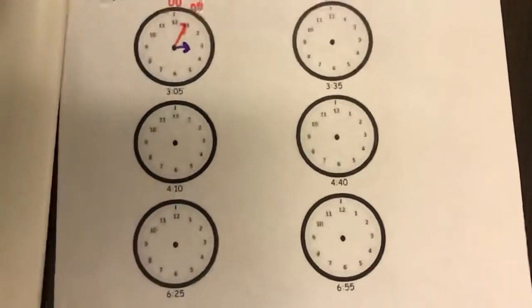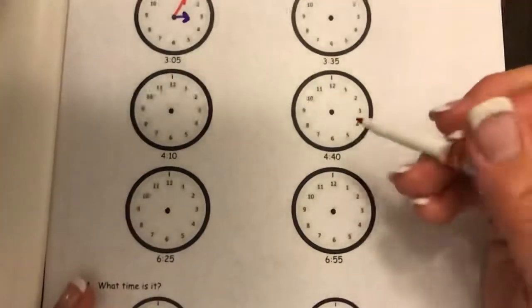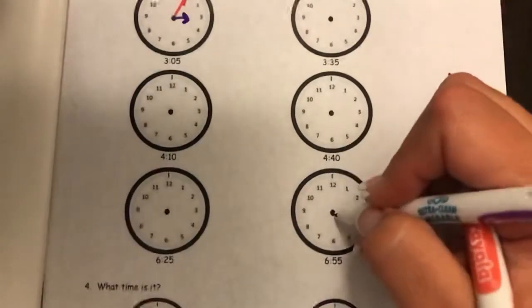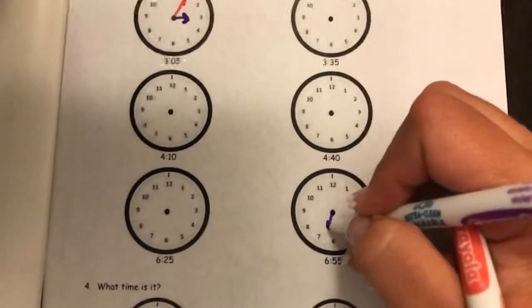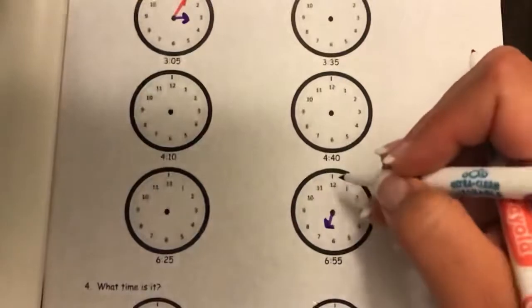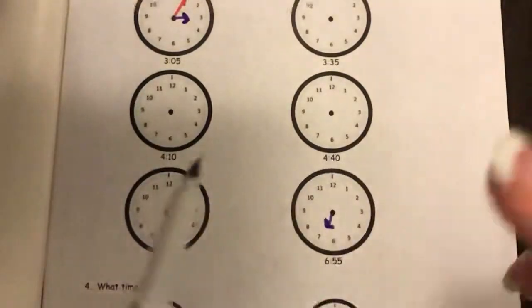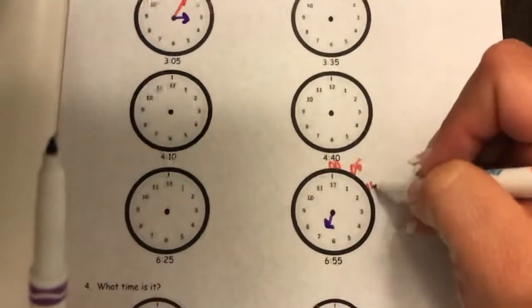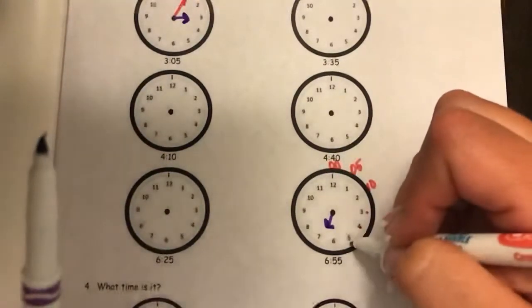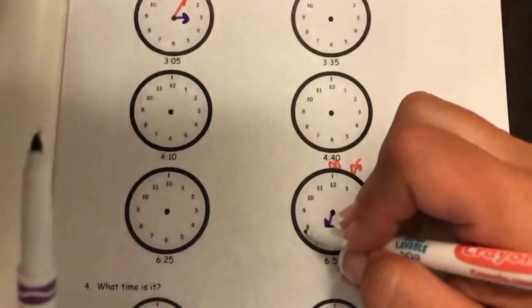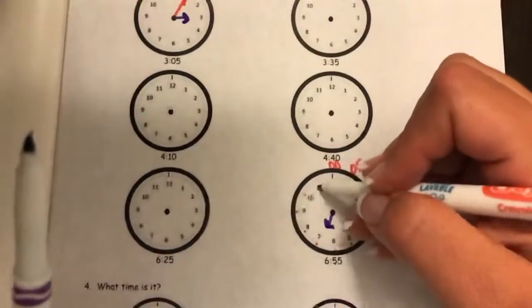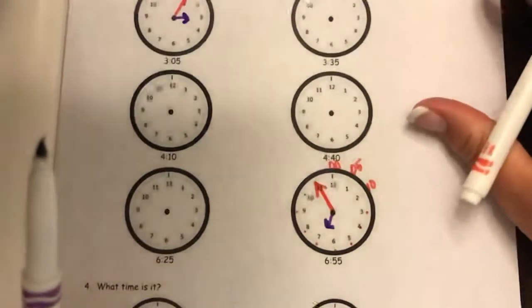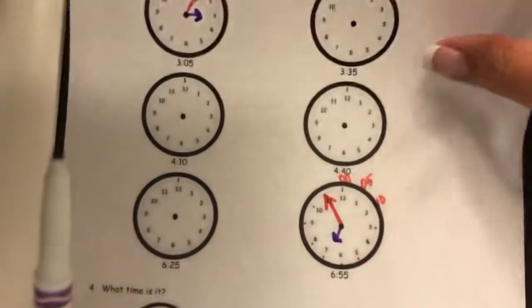Let's do this one down here. Let's do 6:55. So our hour hand is going to point a little past the 6 because it's almost 7 o'clock. Okay, so put it between the 6 and the 7. And then you can go 0, 5, 10, 15, 20, 25, 30, 35, 40, 45, 50, 55. And you put that minute hand on the 11. Okay, you're going to do the rest by yourself with that.